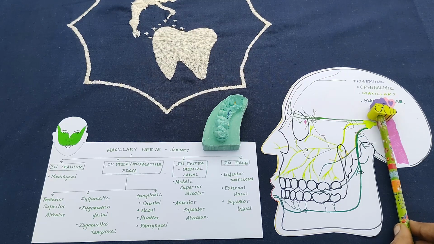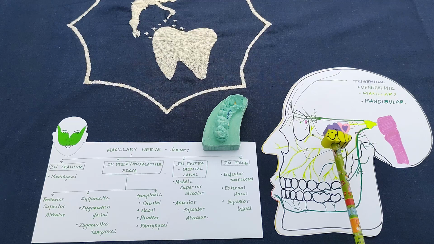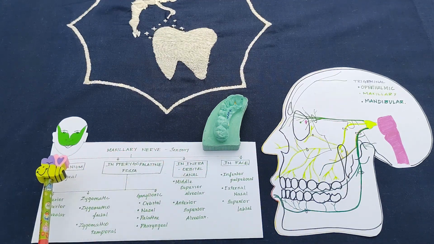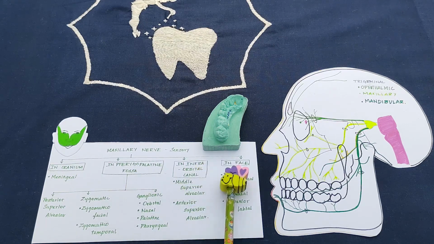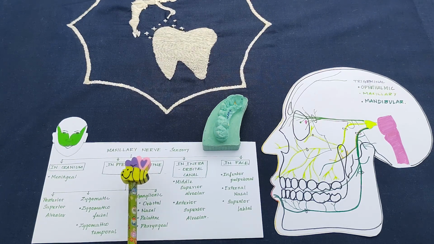Maxillary nerve V2 which leaves the cranium through foramen rotundum. It also has only the sensory part and it gives branches at 4 different levels. To make it simple, let's relate maxillary nerve to master. So our maxillary nerve is a master nerve.